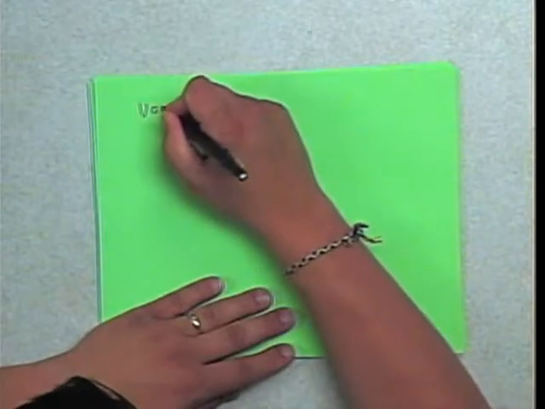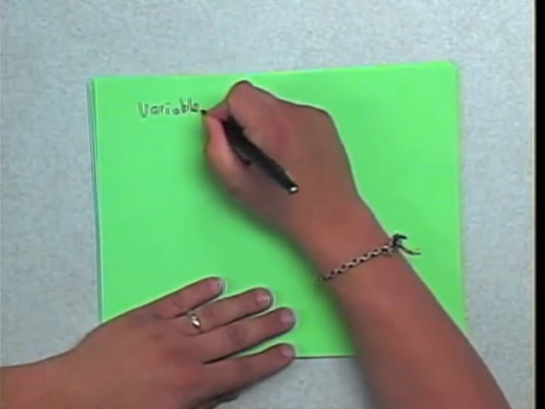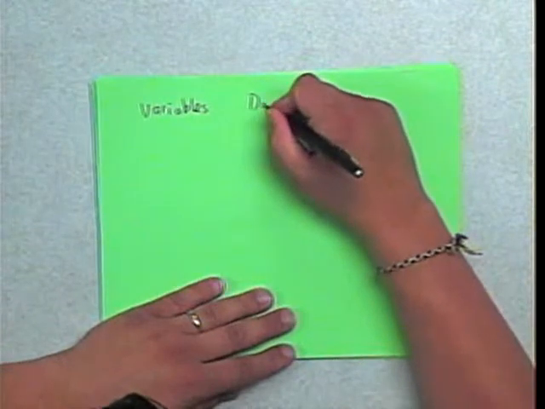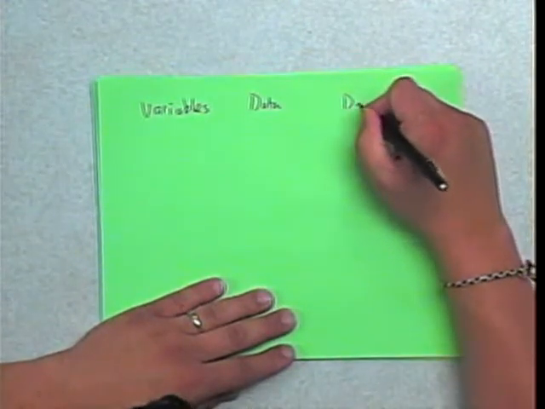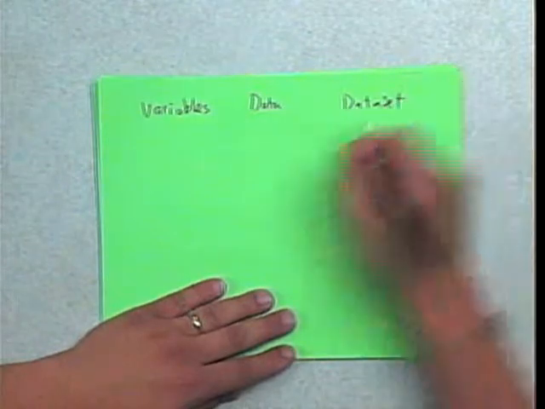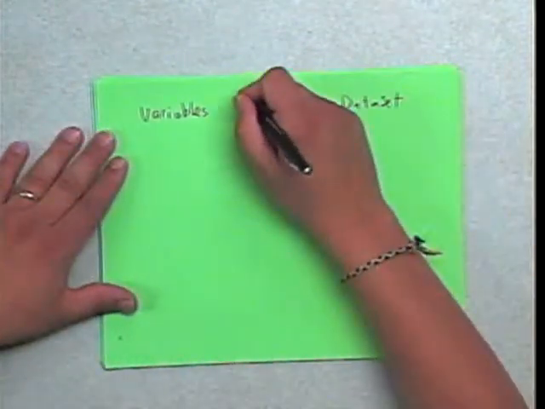And to understand these two areas of statistics, you really have to understand the context and how statistical studies are conducted. So let's look at some of that here. I want to first start by talking about the difference between variables and data. Okay? In fact, I'm going to make a little table here with 3 columns. Variables, data, and data set.